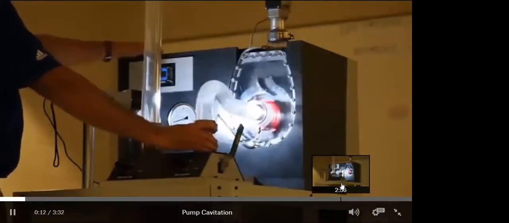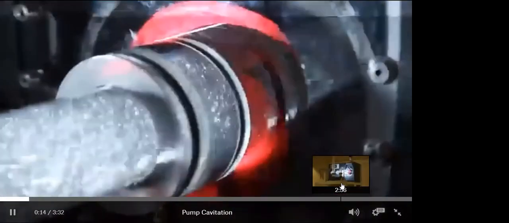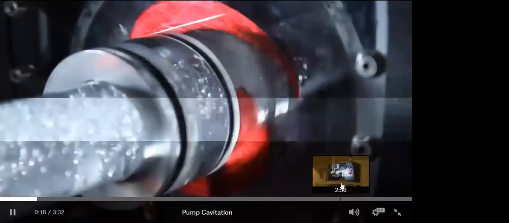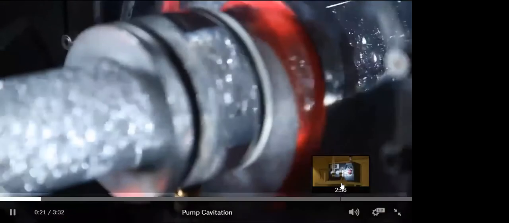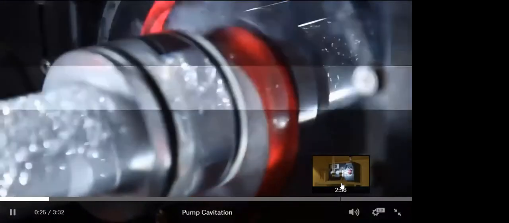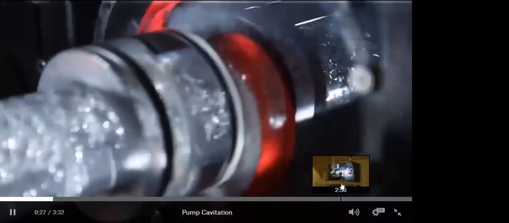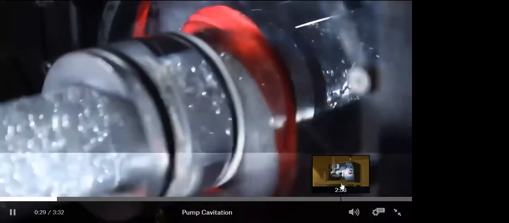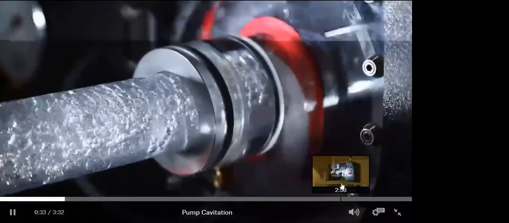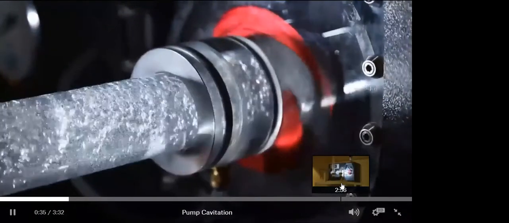Got cavitation right here at the valve. If I continue to close the valve, I'll move the cavitation right in there to the eye of the impeller. Those bubbles that you see are cavitation. There's some noise. Things don't look so great. Flow meters dropped way off.